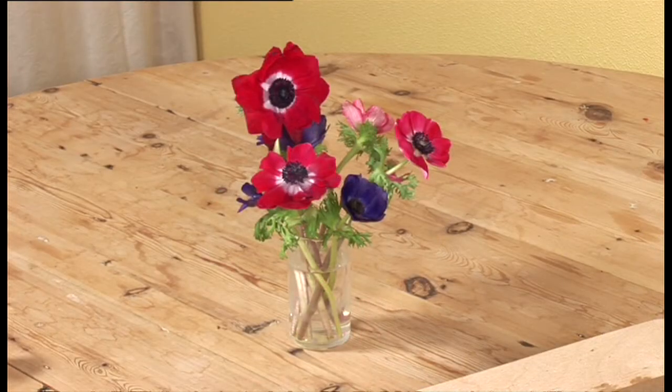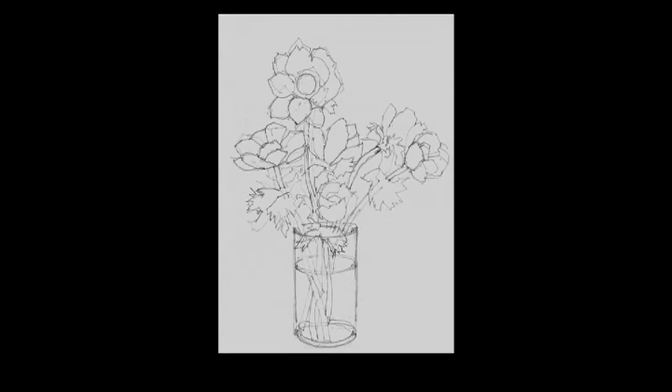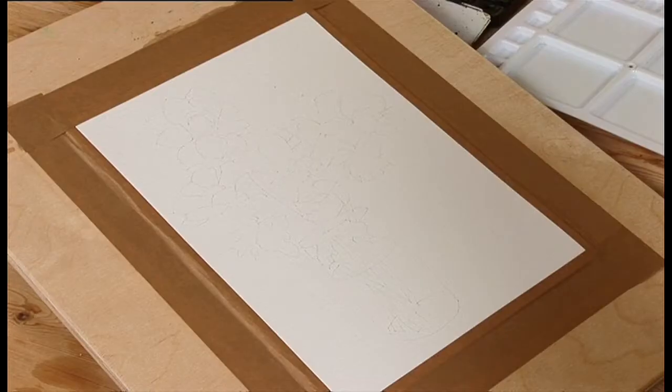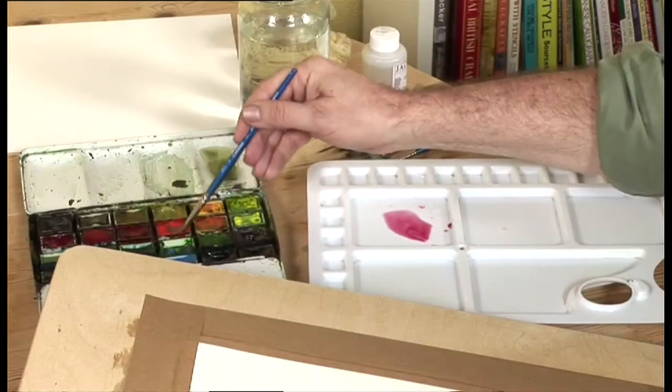This project is painted directly from the subject, but the drawing can be very basic. Make sure, however, that the subject almost touches the edges of the paper, otherwise you're left with too much empty background space around the flowers. Before you apply the colour, sketch in the flowers on a sheet of stretched Not paper, 11 inches by 15, using a 2B lead pencil.